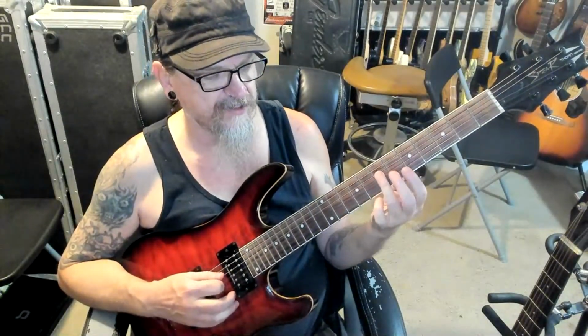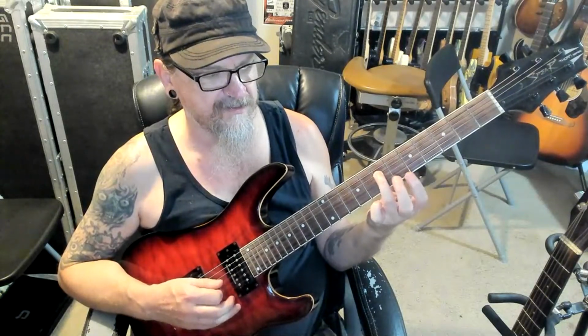All right. If you look at your tabs for the first example, it just says slide. You can see it's showing the 7th fret on your D string, and then a line connecting it over to the 9th fret, and it says SL. That means slide. So we're going to play the note on the 7th fret, and then slide to the 9th fret. It's as simple as that.